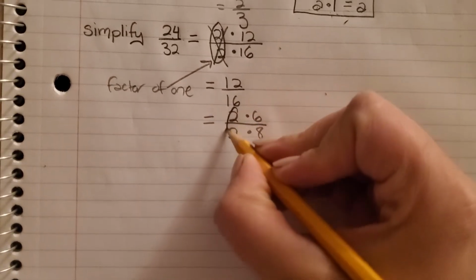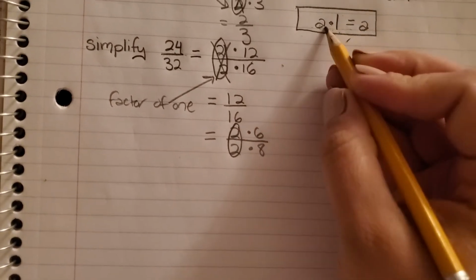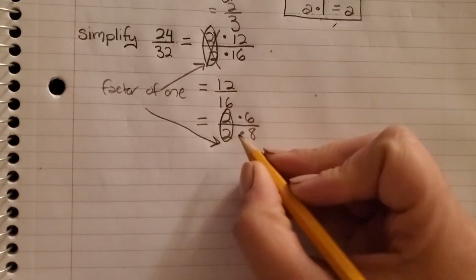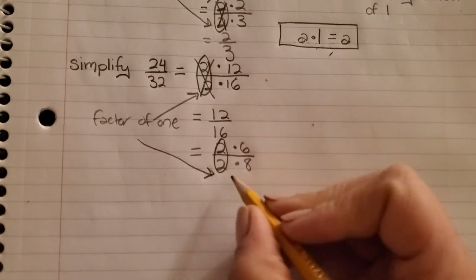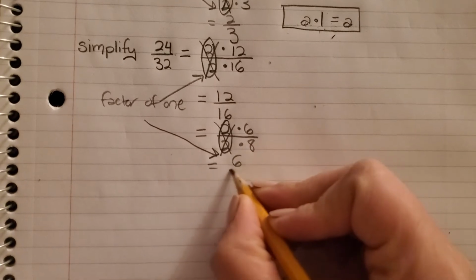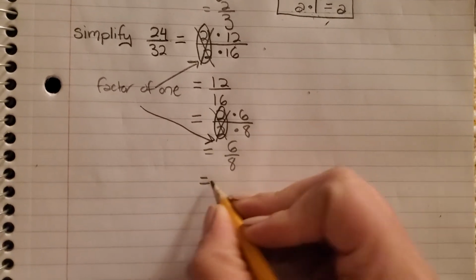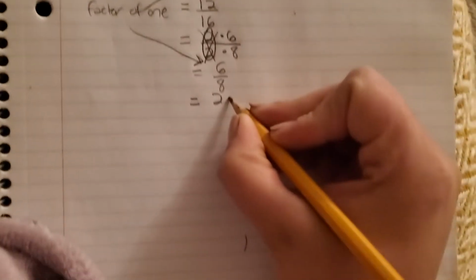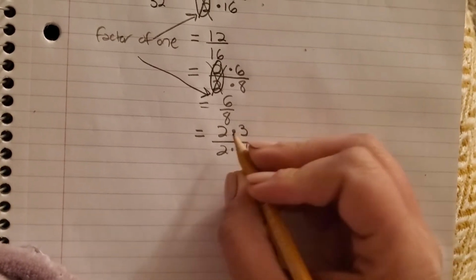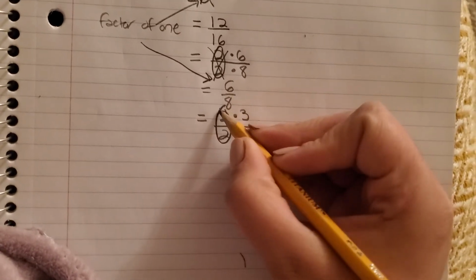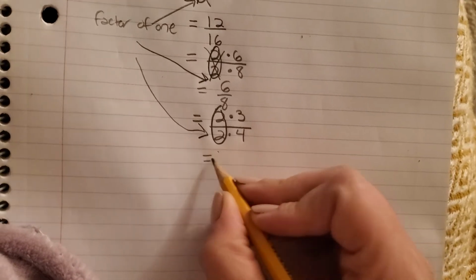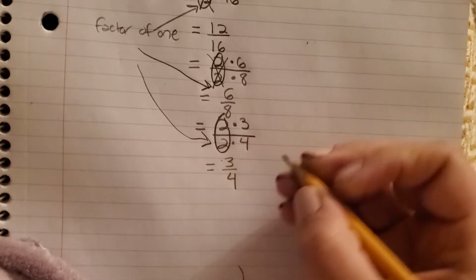So here's another one of my A times 1 equals A. So factor of 1, this is how I would annotate my work. And then we have 6 over 8. And so we could say 2 times 3 and 2 times 4. And once again, we have this factor of 1 to remove, leaving us with 3/4.